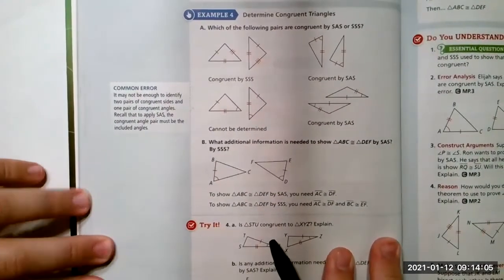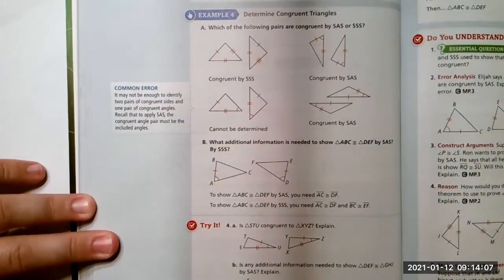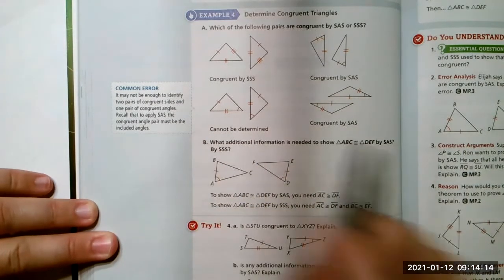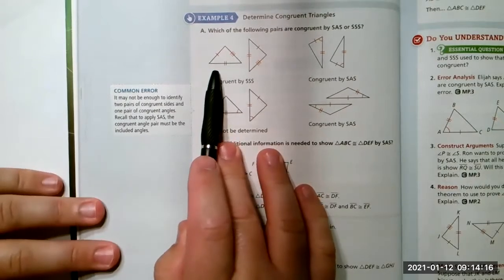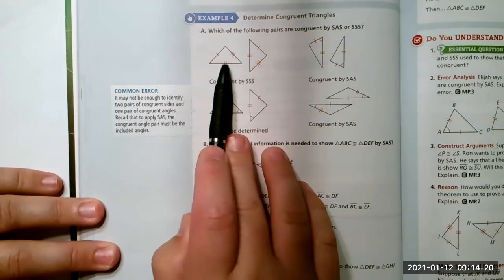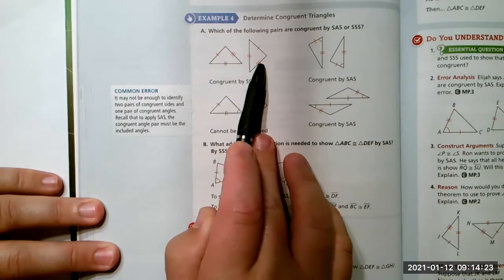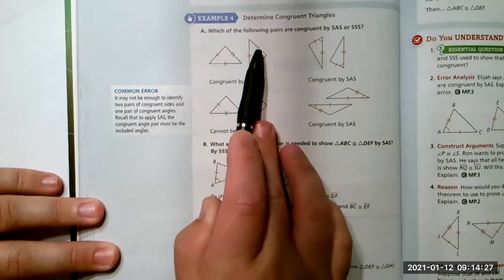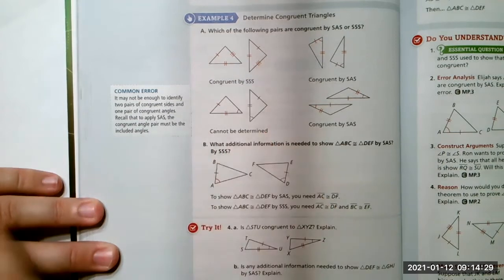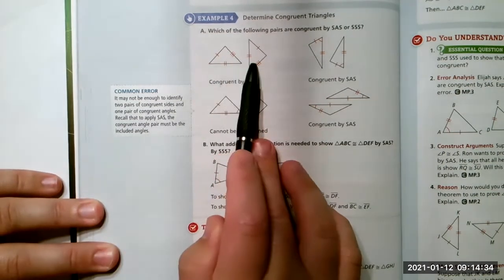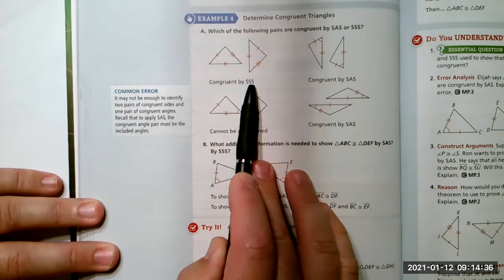Example 4, determine congruent triangles. So I'm assuming they're going to throw in both side, side, side and side angle side. If you look at this first set right here, which of the following pairs are congruent by side angle side or side, side, side? If you look at all 3 of these sides compared to all 3 of these sides, this triangle has 1, 2, and 3 tick marks. This triangle has 1, 2, and 3 tick marks. So what I could do is say that these 2 triangles are congruent by side, side, side.